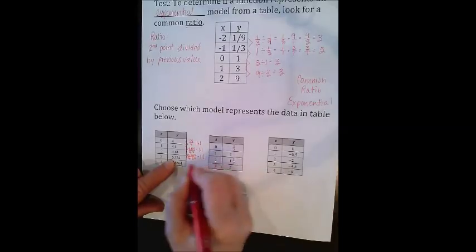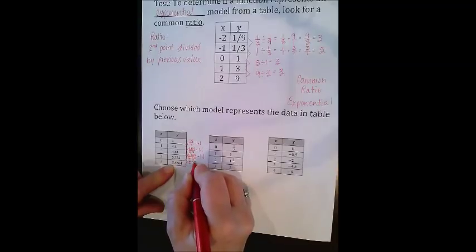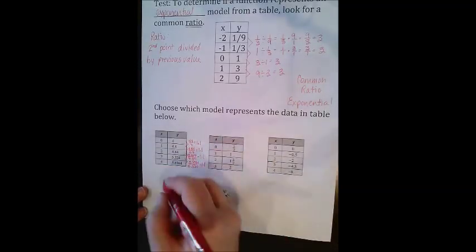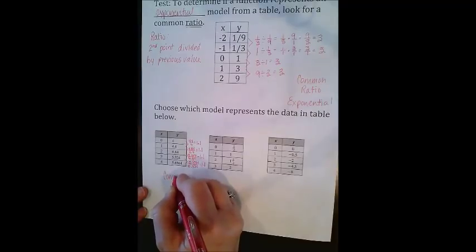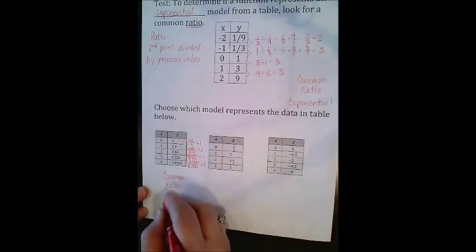And then this last one, let's just make sure it works. 5.8564 divided by 5.324 is 1.1. All of these ratios are the same. That means I have a common ratio, and that's exponential.